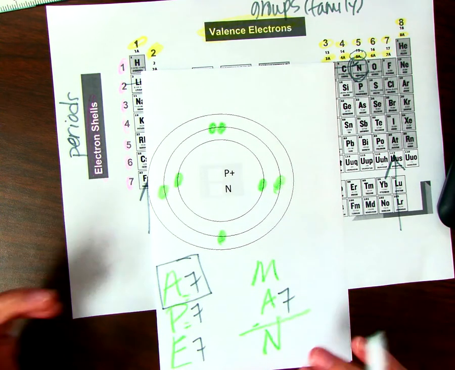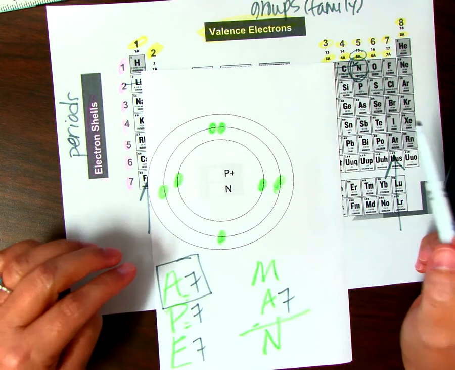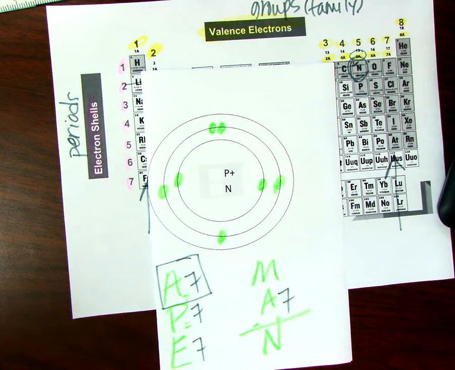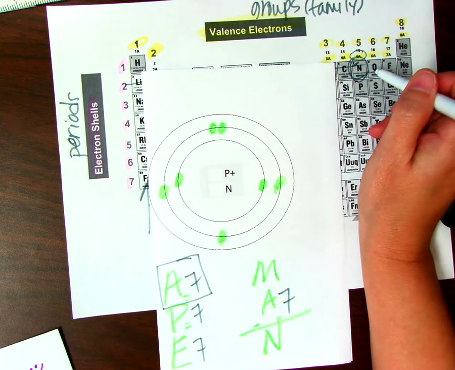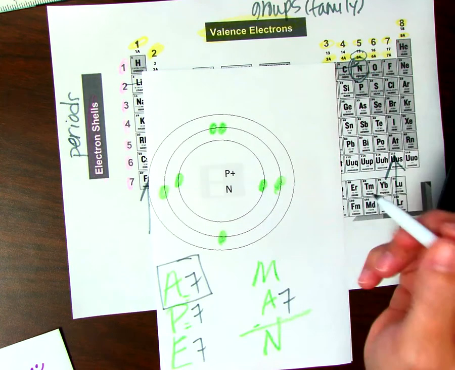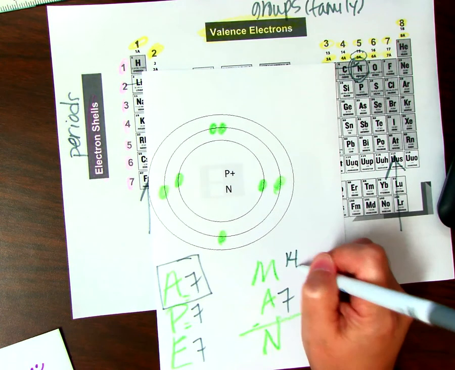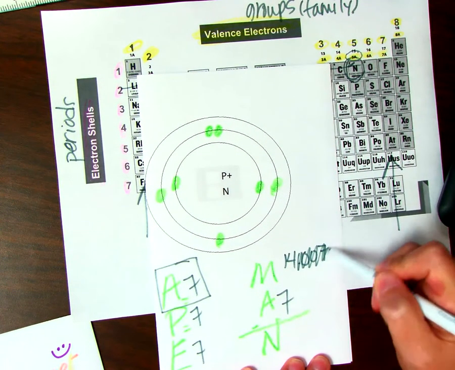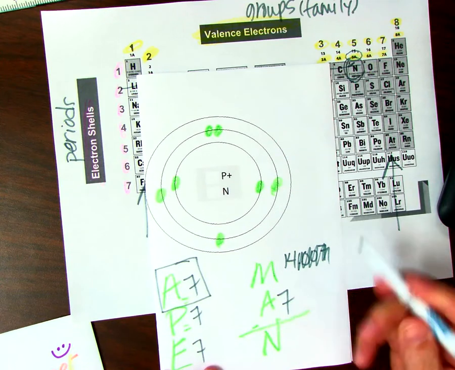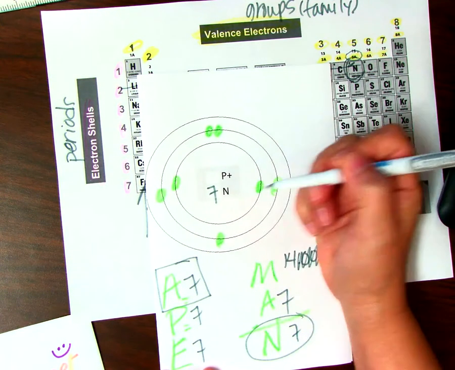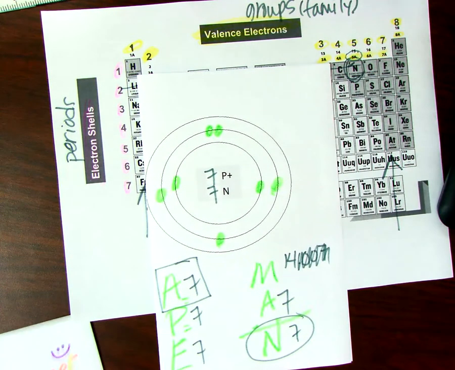So we're kind of working backwards. And let's go ahead and finish. Nitrogen's mass, I know it's really hard to see here, but nitrogen's mass is 14.007, and if we need to round it, it's just going to be 14. So 14 minus 7 is 7. So we have 7 neutrons. So we should have 7 neutrons and 7 protons.